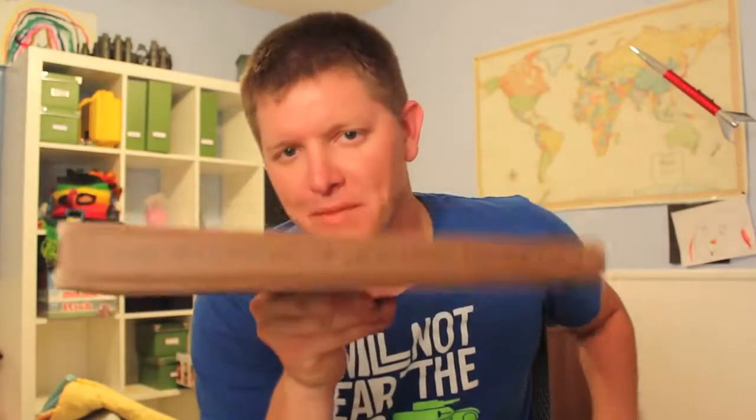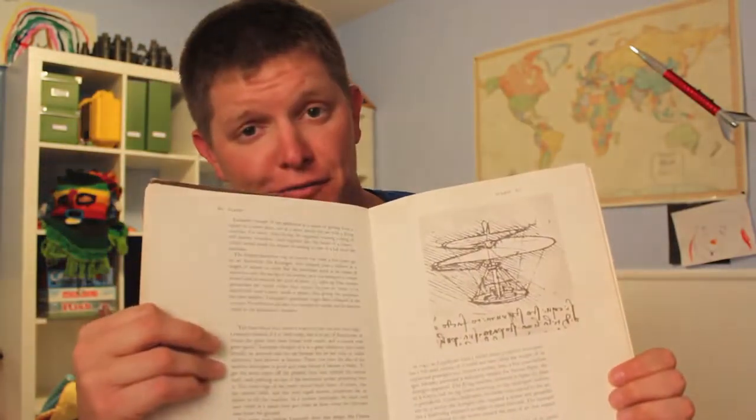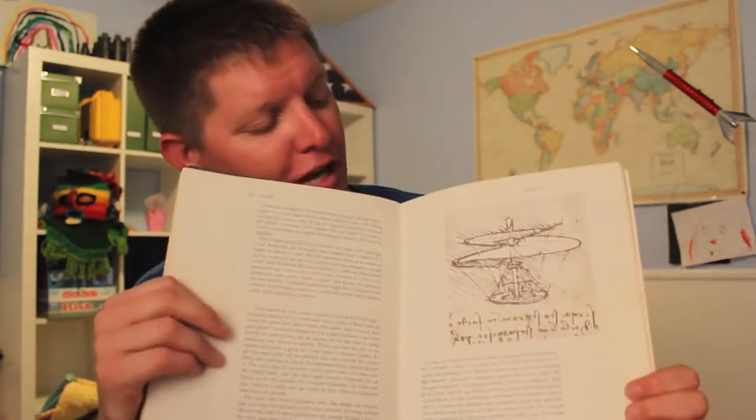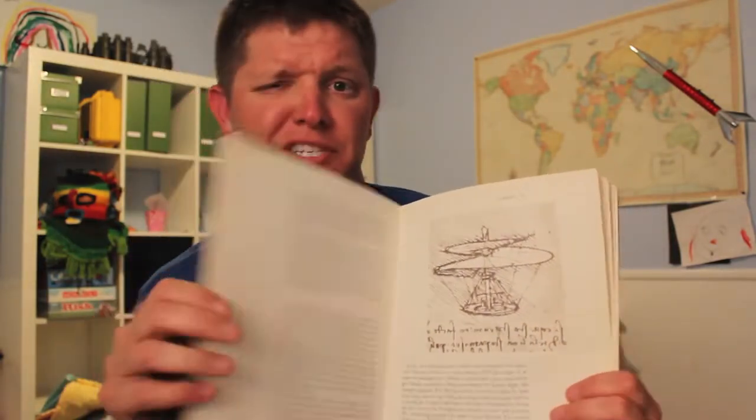So, as a kid, I spent many an hour in a book about the drawings of Leonardo da Vinci, in particular his flying machines. Check out this medieval helicopter. It looks like it would work, but you can't really judge a book by its cover, because there's no way to provide counter torque to the body of the aircraft.